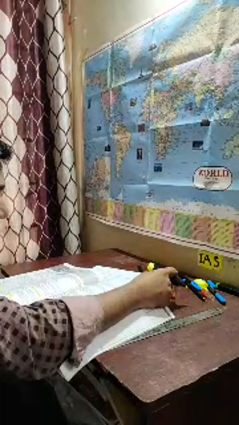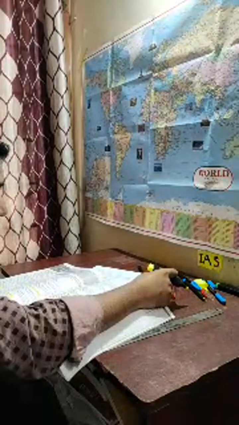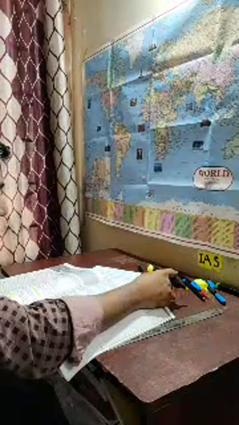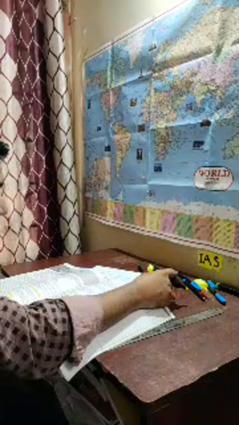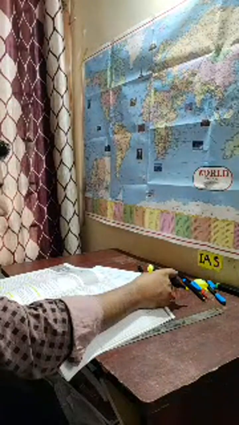Unique balance of rigidity and flexibility. The Constitution lays down a special procedure for constitutional amendment. Based on the ease of the amendment procedure, a constitution can be flexible or rigid.